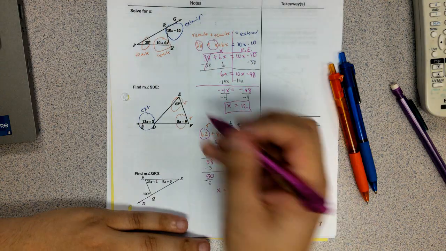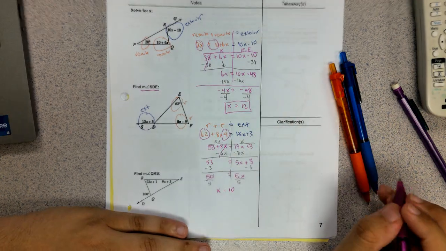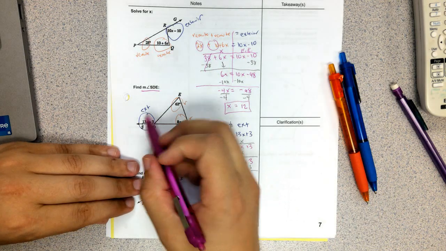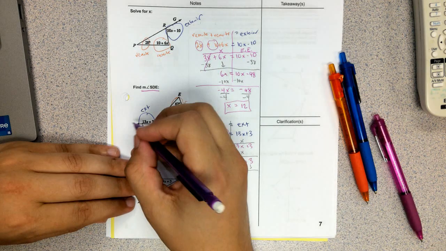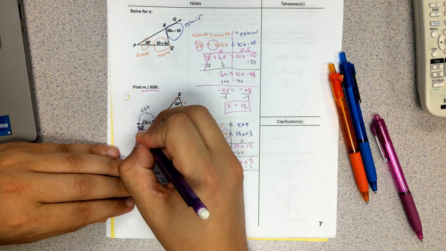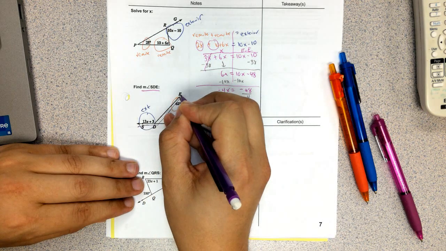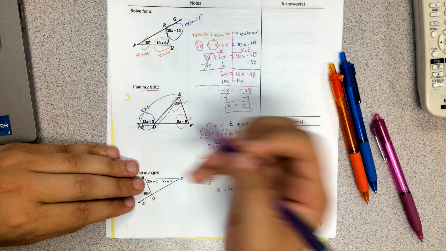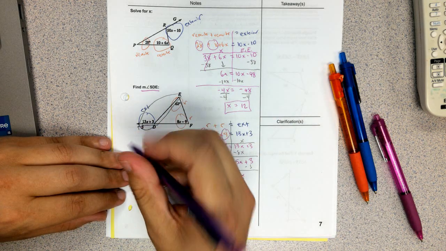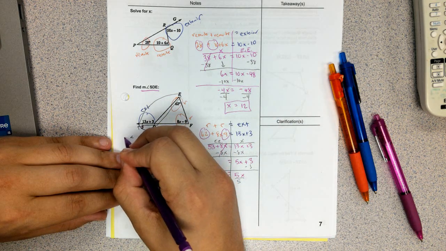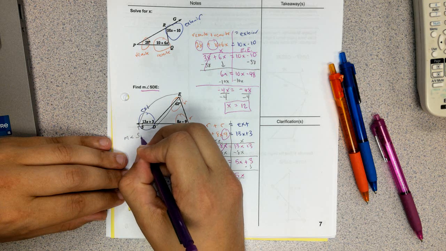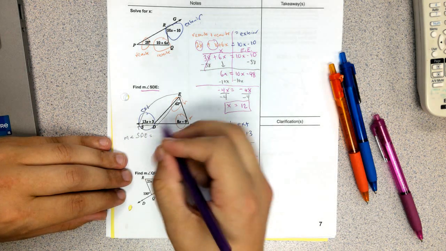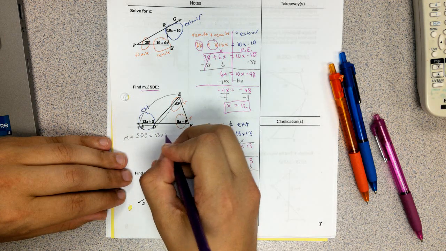However, it asked me to find angle SDE, so I'm not done yet. If you remember, we put our finger on S, we go to D, and we go to E, and then we see what is our scoop, or what we circled, and we circled 13x plus 3. So the value of angle SDE is equal to 13x plus 3.